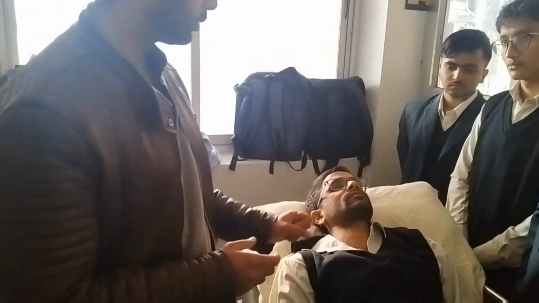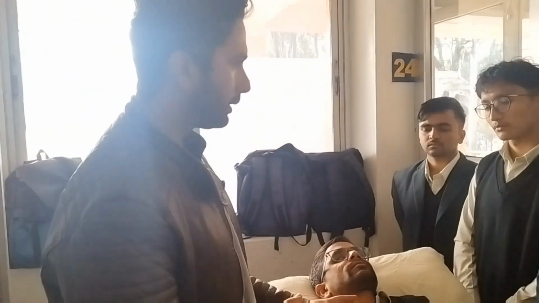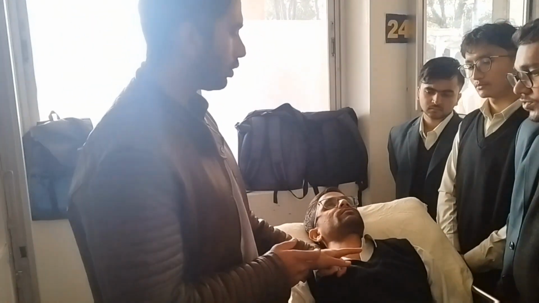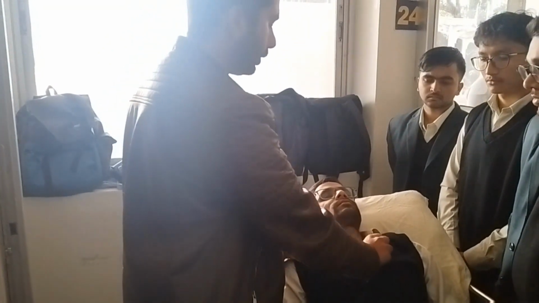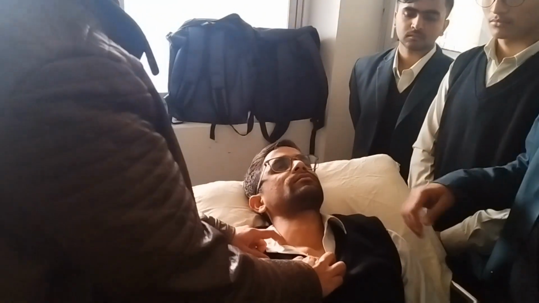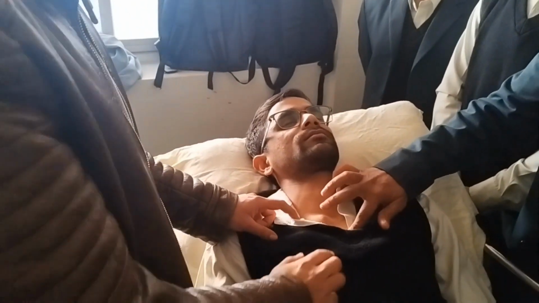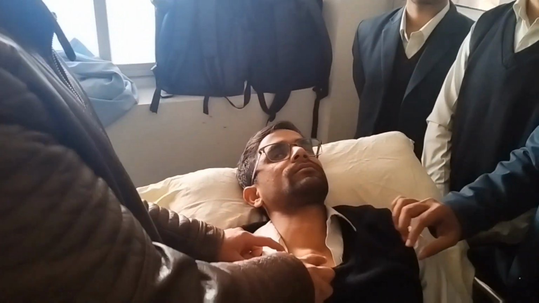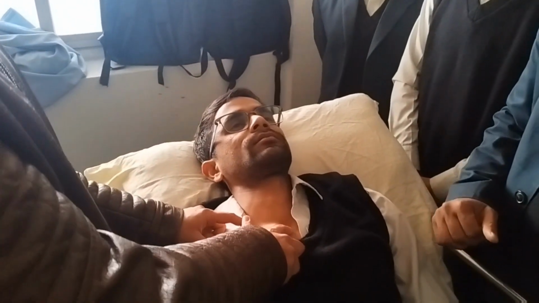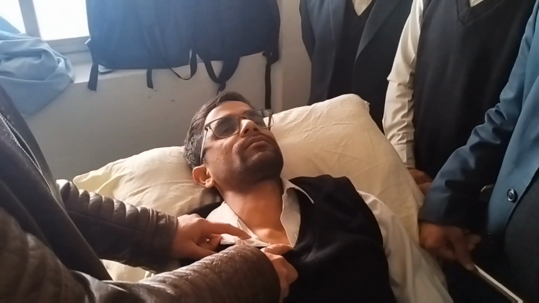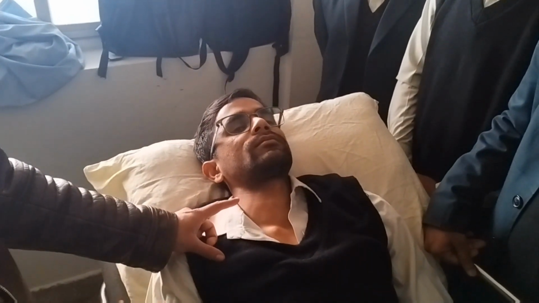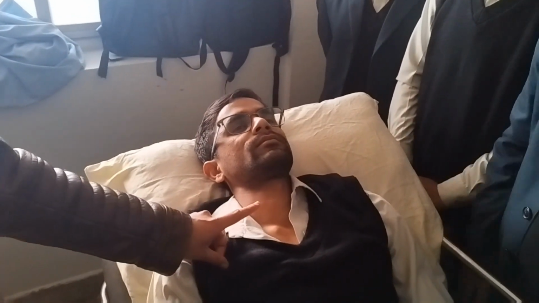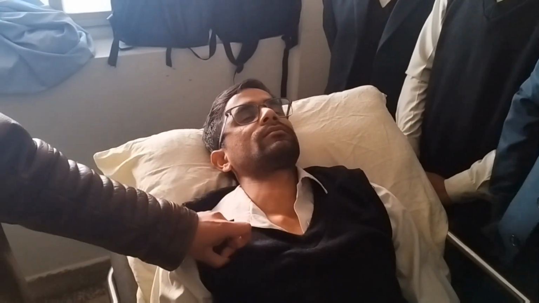Once we note the topmost point, we will determine the vertical height from the topmost point to the sternal angle. The sternal angle is a bony prominence at the junction of the manubrium of the sternum and the body of the sternum. We will measure the vertical height from the topmost point of the pulsation to the sternal angle.